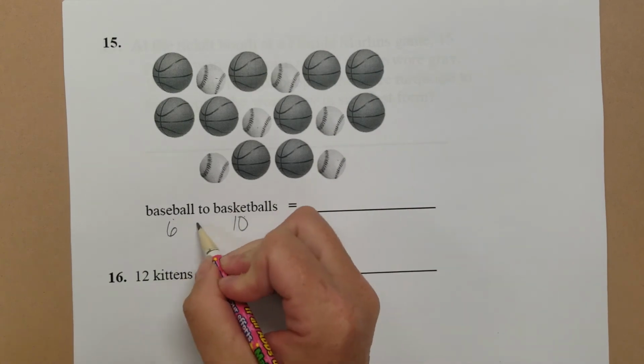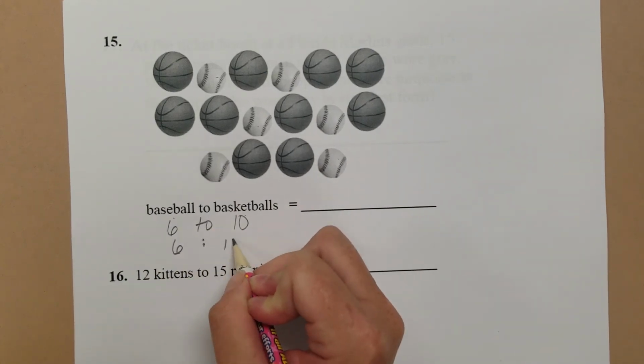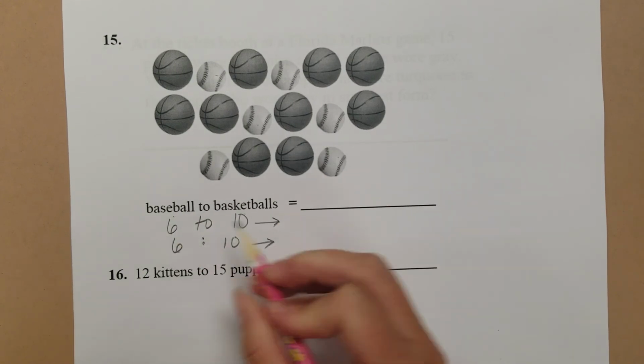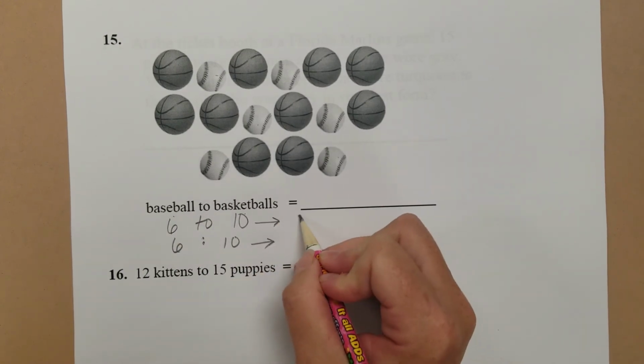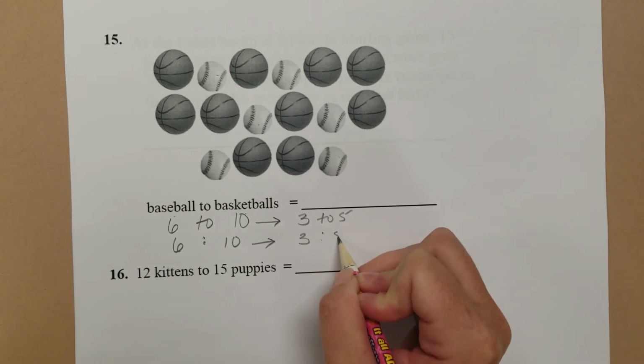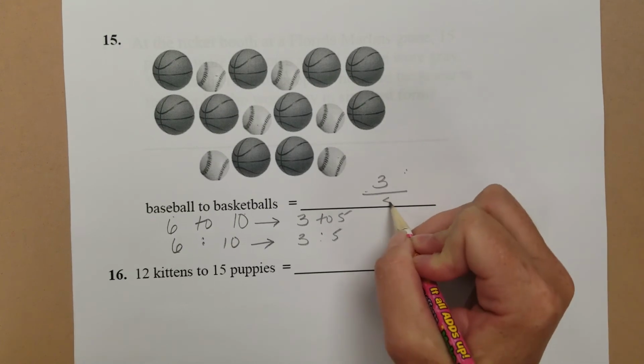So we can write 6 to 10. Now to write this in simplest form, you would divide by 2. So that would be 3 to 5, or 3 over 5.